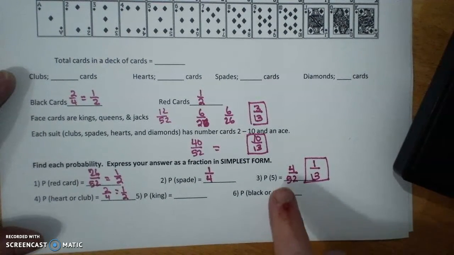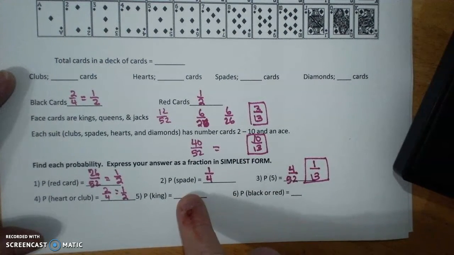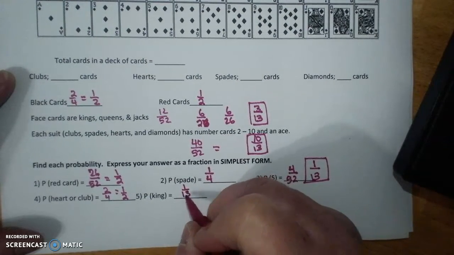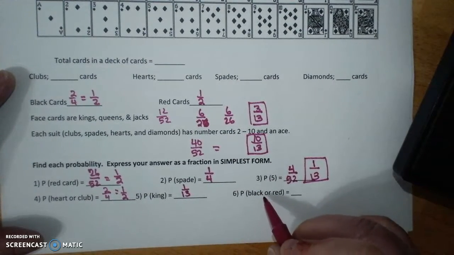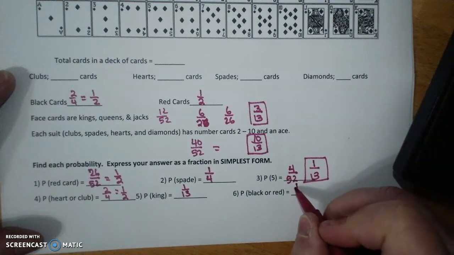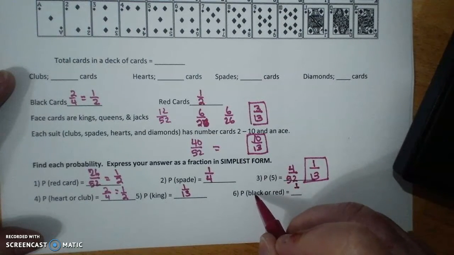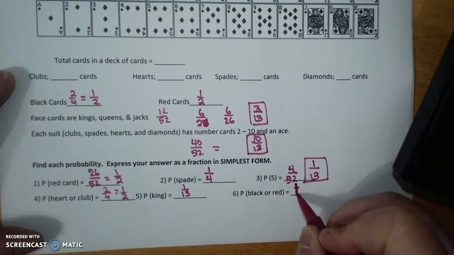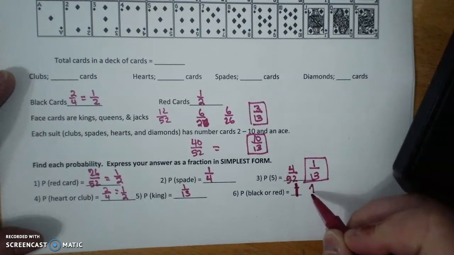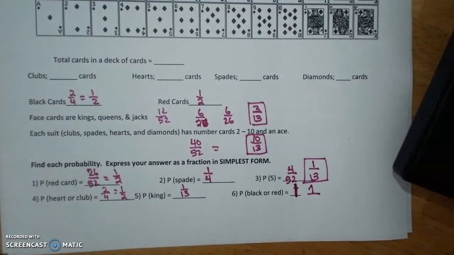A king, well, picking a 5 or picking a king, these are just different names. It's 1 out of 13. Black or red, this is also black or red, and half of all of them, every time I pick, they're going to be black or red, so that is 100% certain.